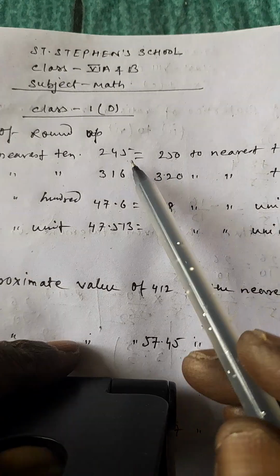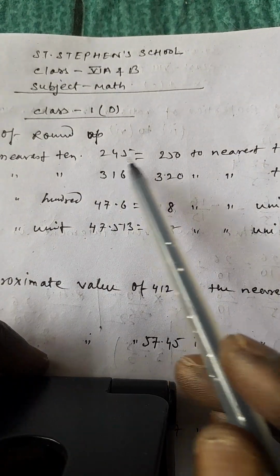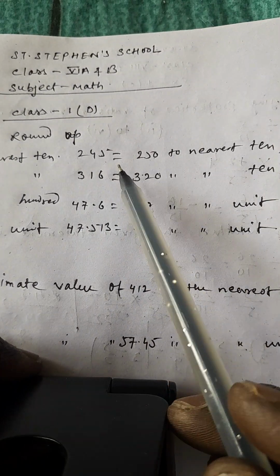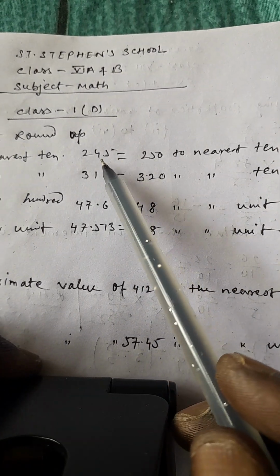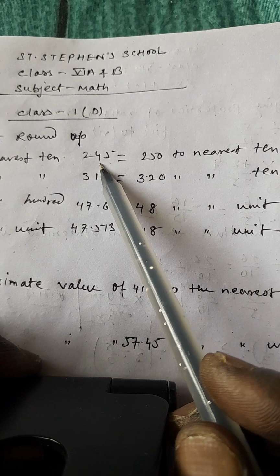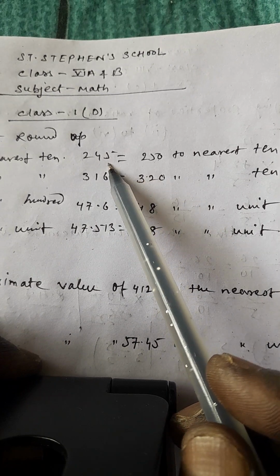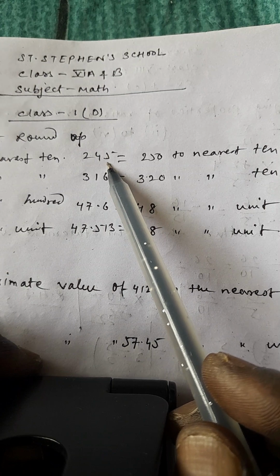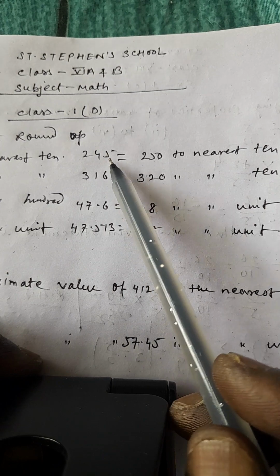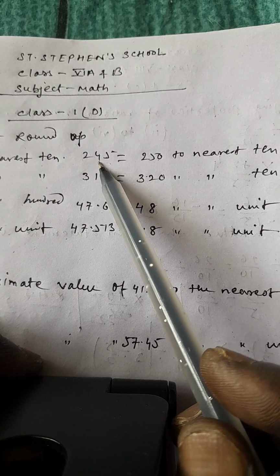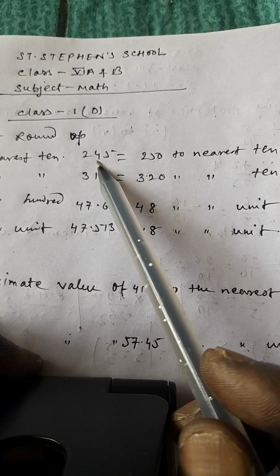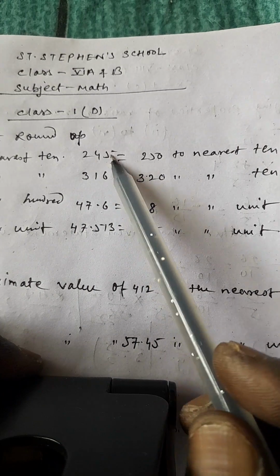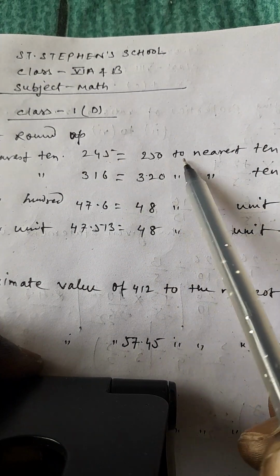Okay, in the same way the nearest value of 245 will be in 10th place. So again we can see that in the 10th place the value is 4 and before 4 is 5. So what I have said that if any number will be 5 or more than 5 or equals to 5, then we will increase the 10th place value. So instead of 4 we will write here 5 and this will be 0. So the nearest value of 245 will be 250.